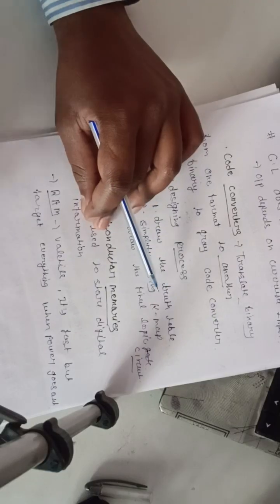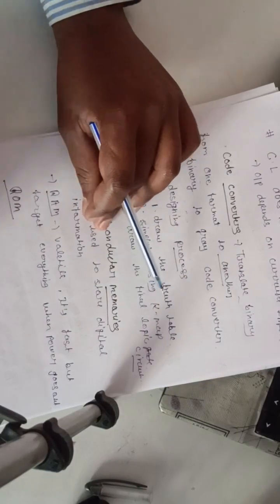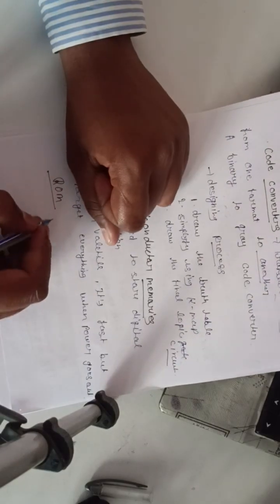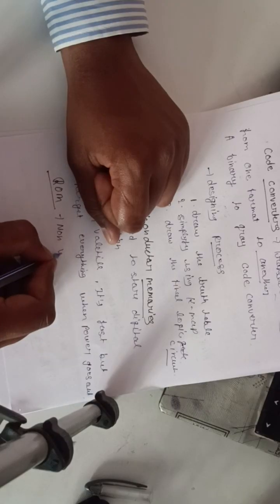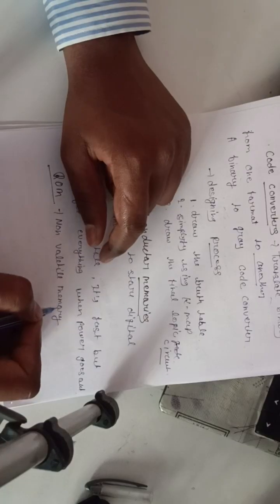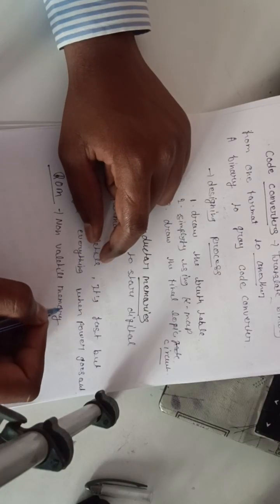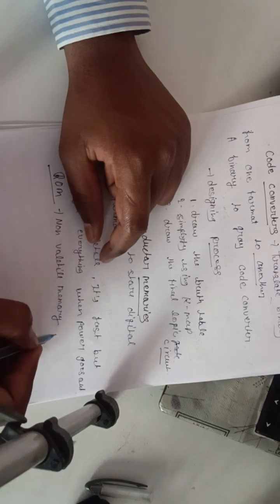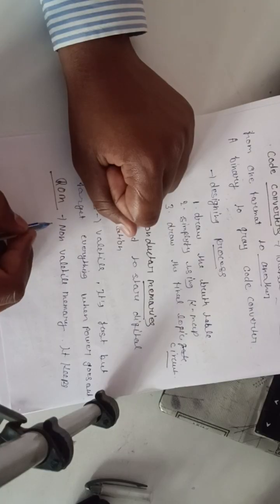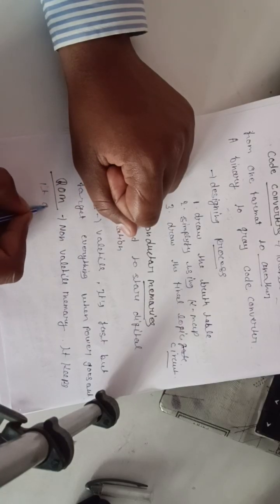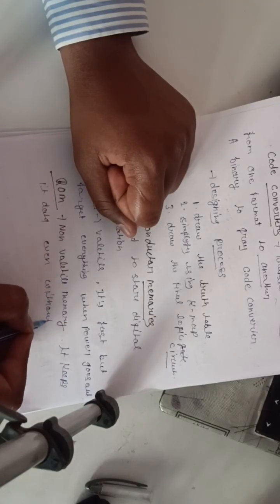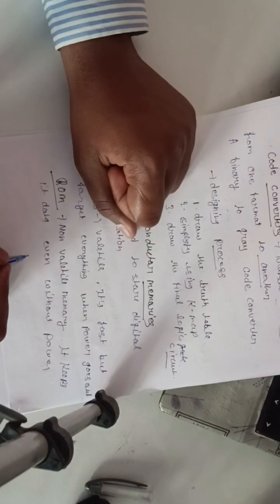Now ROM means read-only memory. It is non-volatile memory. It keeps its data even without power, or electricity.